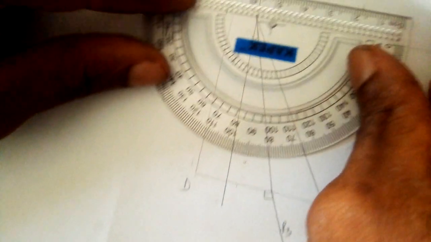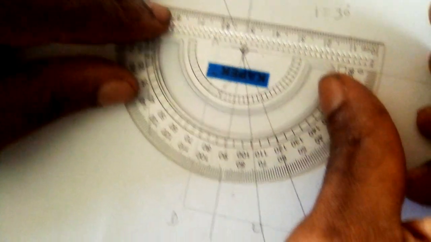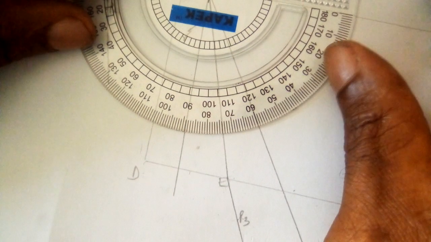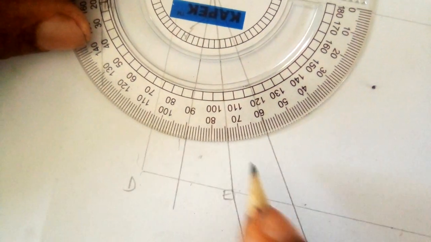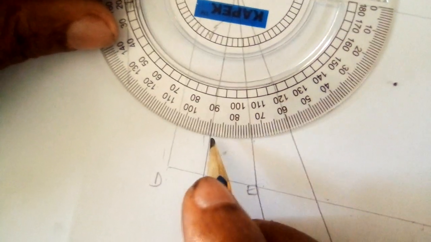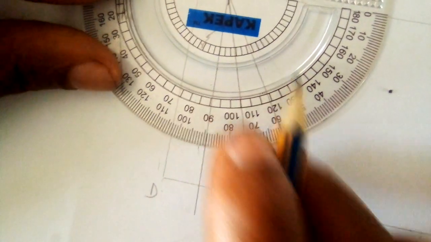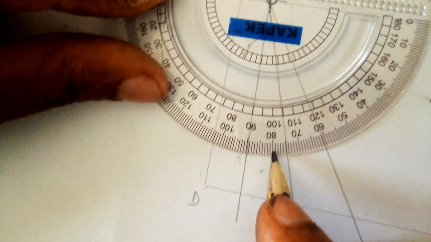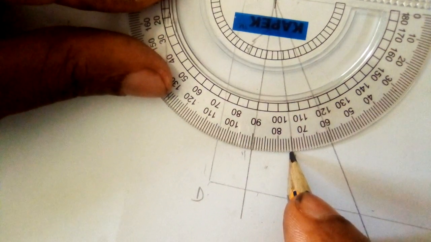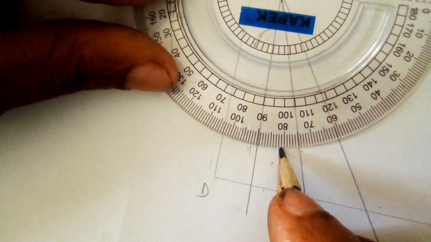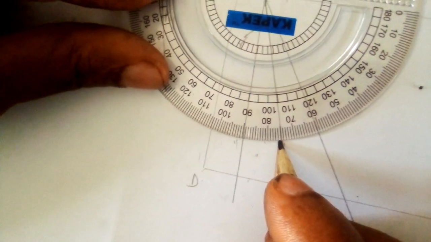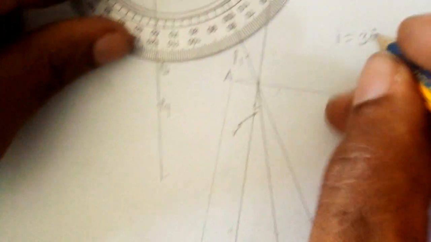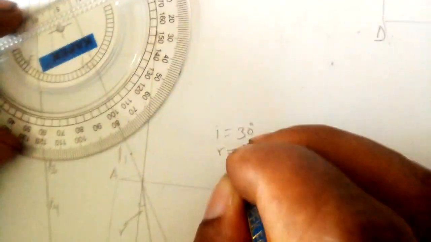keeping the baseline of the prism on line AB, and this is 90 degrees as you can see here. Then we'll read off this angle. This is 90, here is 80, that is 10, here is 5. 90 minus 80 is 10, and here is 5, that is 15 degrees. So the angle of refraction when i is 30 is 15 degrees.